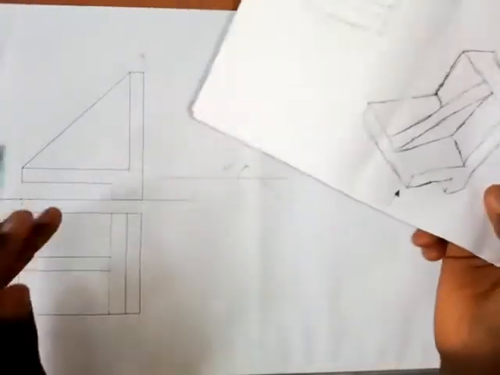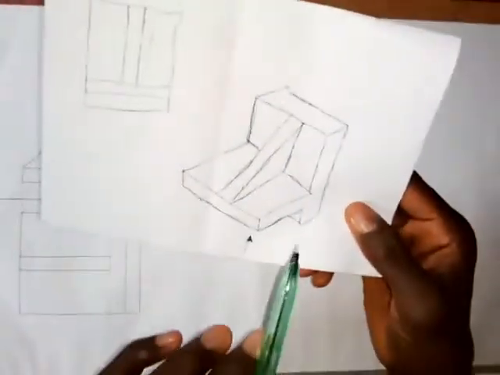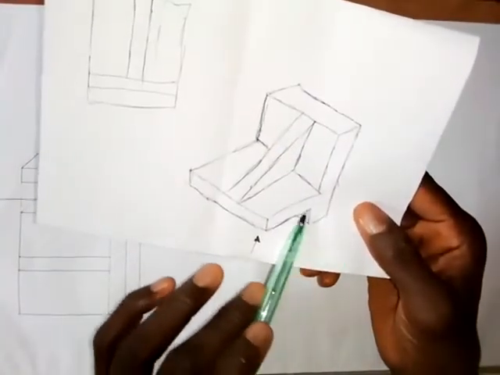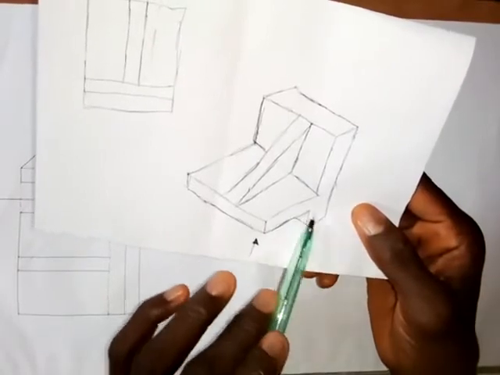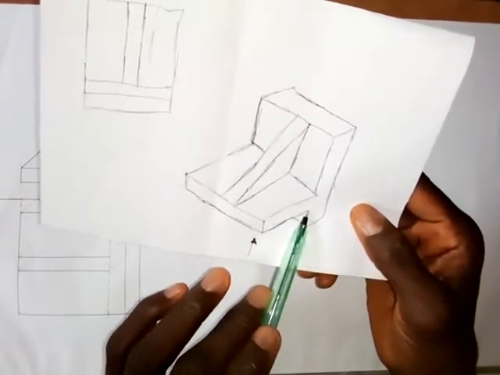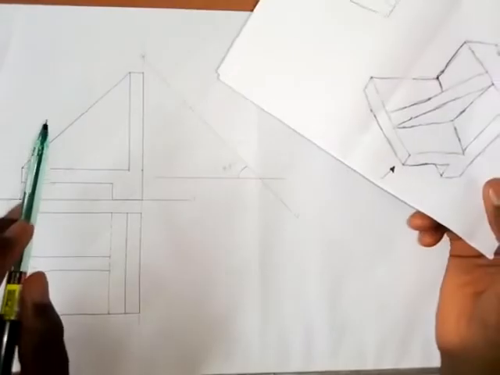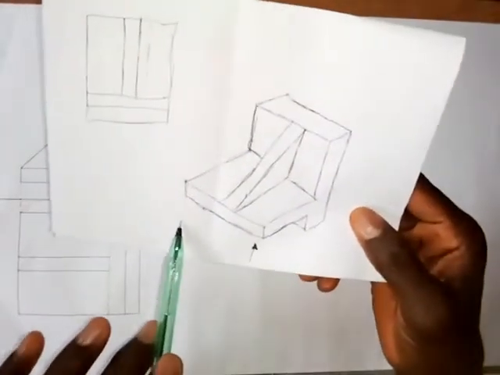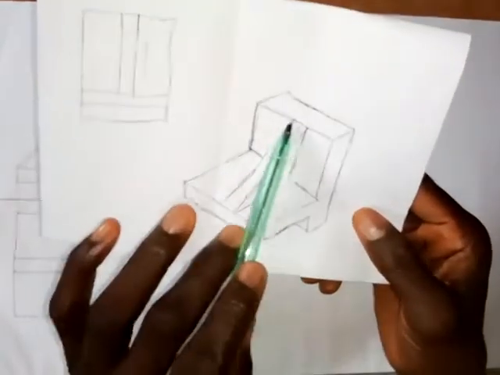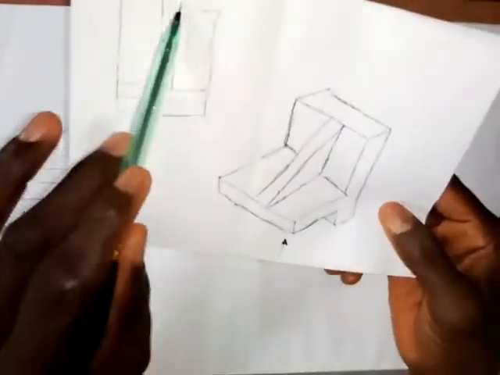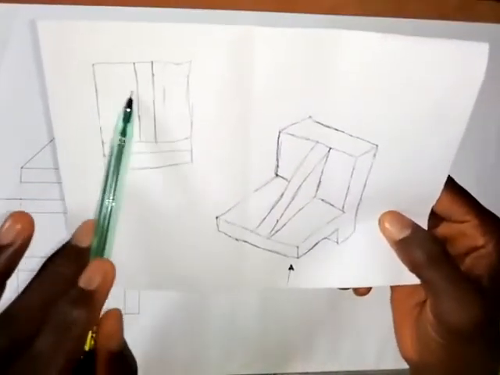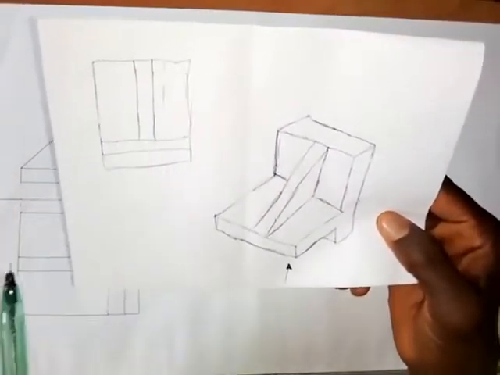But in what we have here, this object is viewed in this direction. They took this direction as the front elevation. So that's why we have this shape here. But if it had been viewed in this direction and this is taken as the front elevation, we would have had something like this as the front elevation.